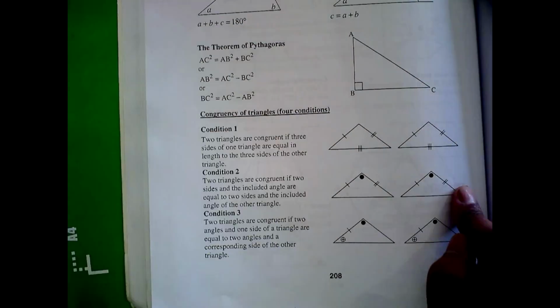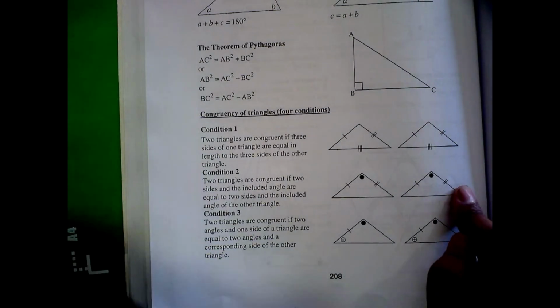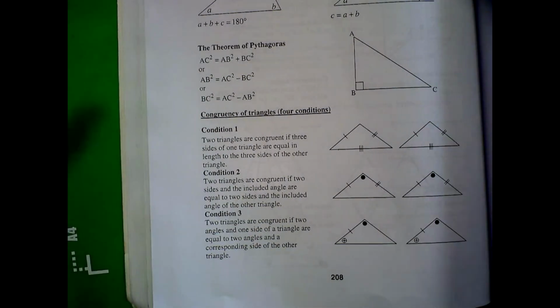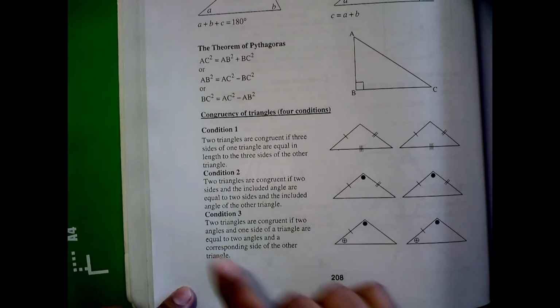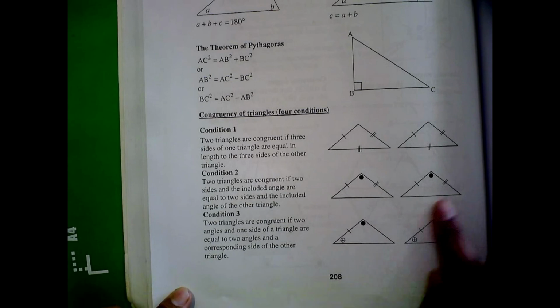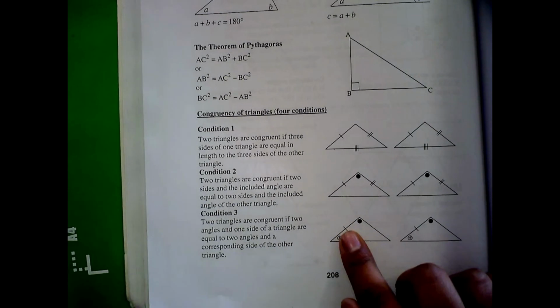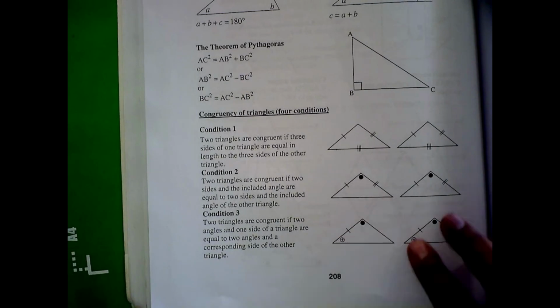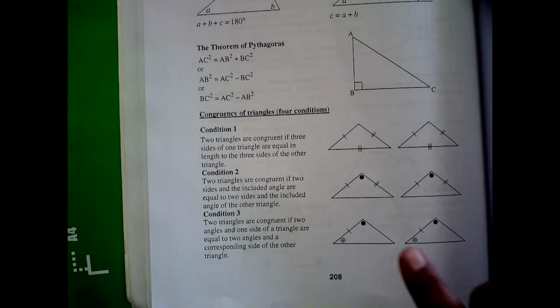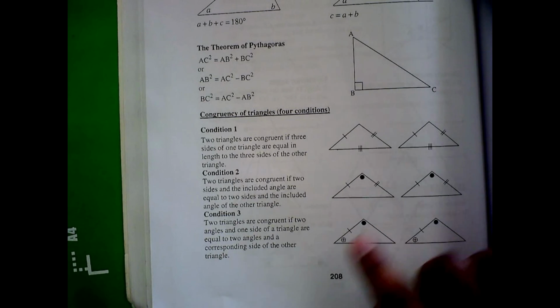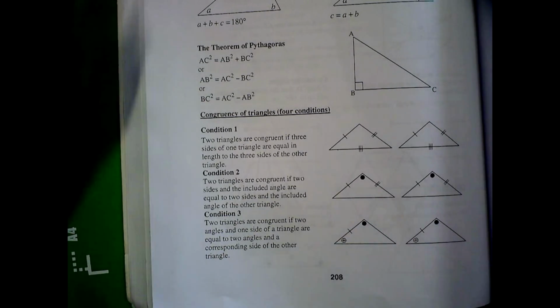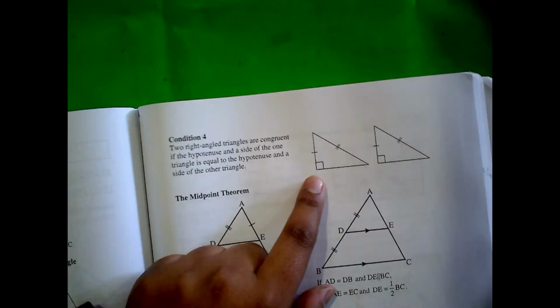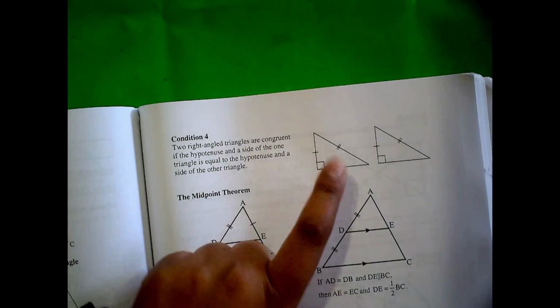You need to make sure that all the triangle alphabets go with each other when you are writing it out. Okay? Then you're going to say here, condition number 3, you have a straight line and you have two angles on one line. So both of those lines are the same, but both the angles are also the same. So this is called angle side angle or angle angle side. Then you have to know condition number 4, when it's RHS, right angle hypotenuse side.